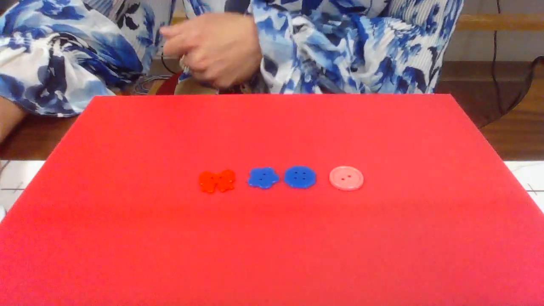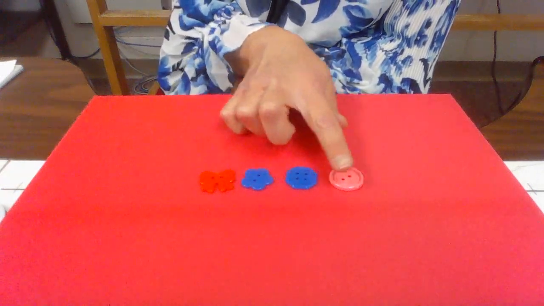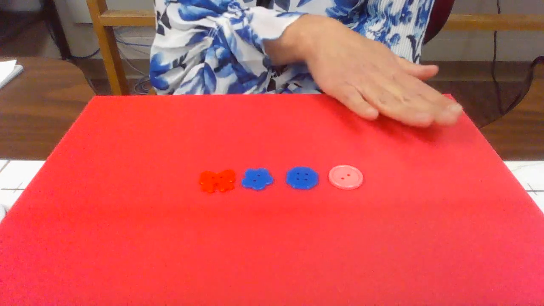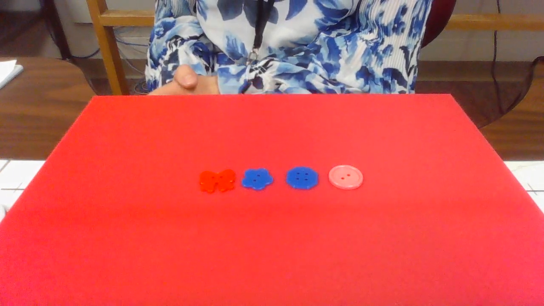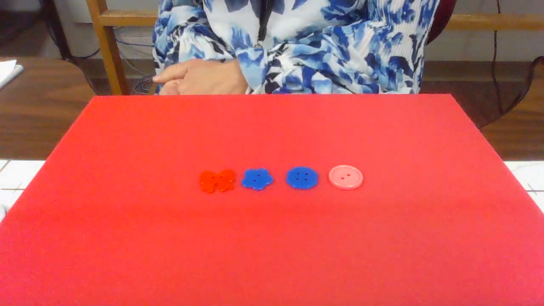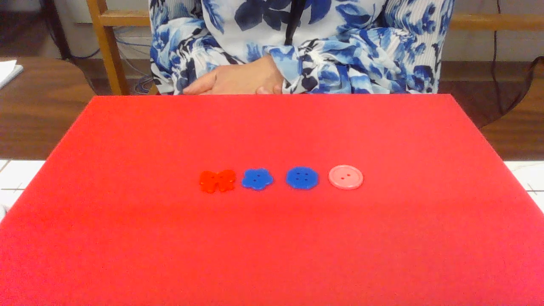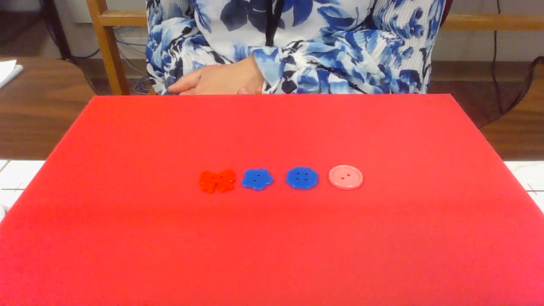Okay, here's our last set of buttons. And again, I have 4. 1, 2, 3, 4. Now, these do not all share the same color as the other group did. However, let's think about how we would want to match them now. So I'm going to give you a second to think, what would you do?